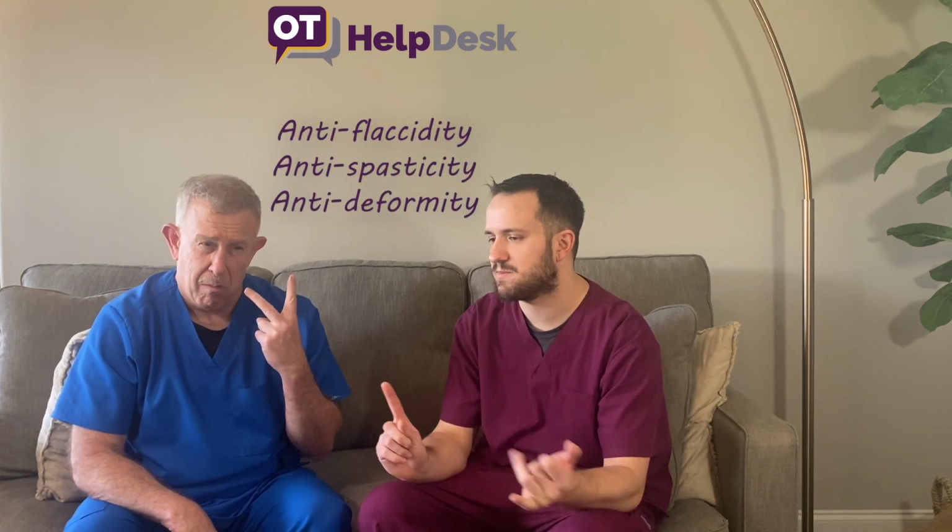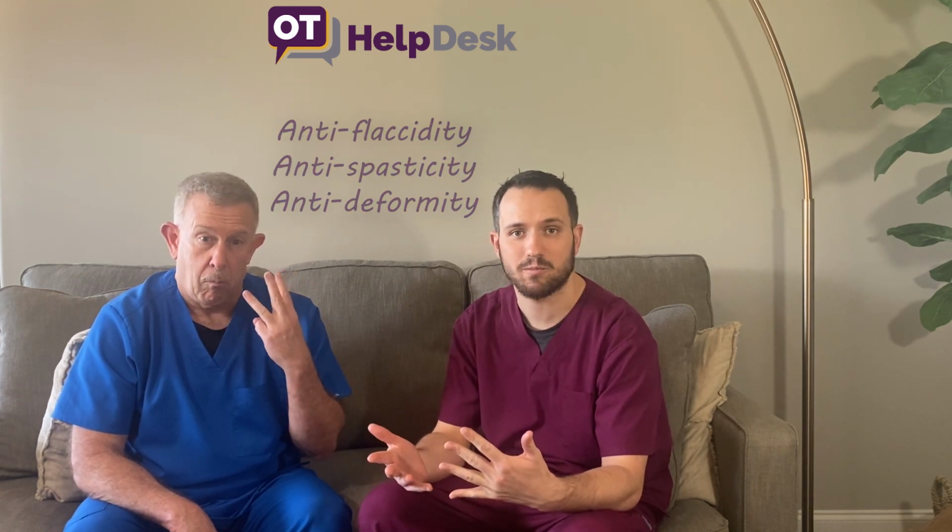Let's talk about a resting hand splint. Resting hand splint, you say? Yes. How many types of resting hand splints are there? So there are 3 types that you can use. 3. Okay. What are they? So we got the anti-flaccidity, the anti-spasticity, and the anti-deformity.